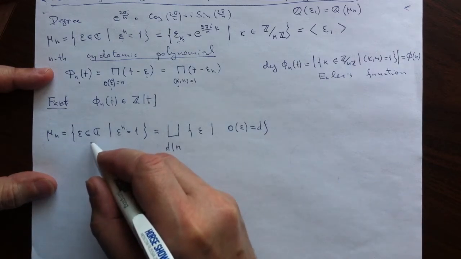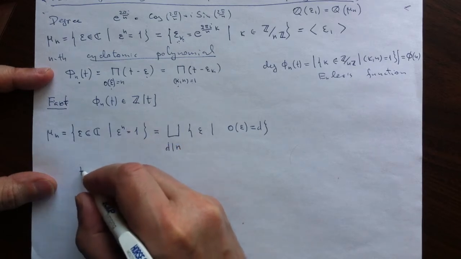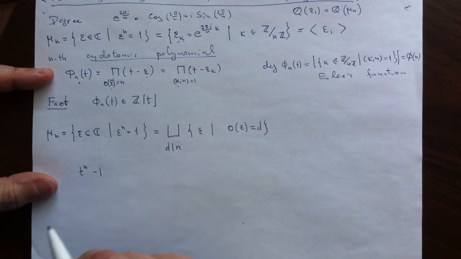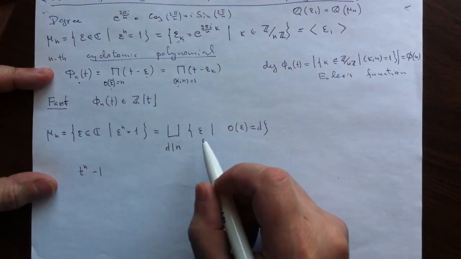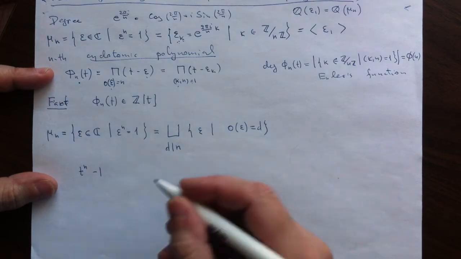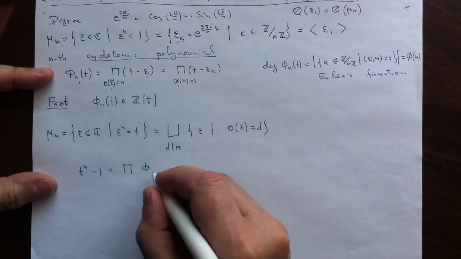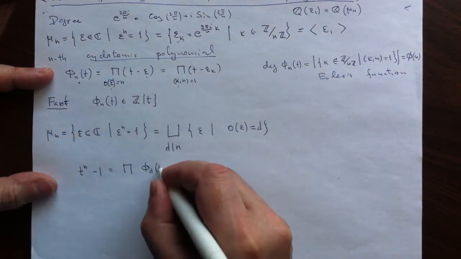If we look at the polynomial for which all these numbers are roots, we will see t to the n minus 1. And then we will look at the polynomials for which all these numbers are roots for a given d, and that is the polynomial which we called the cyclotomic d-th polynomial.